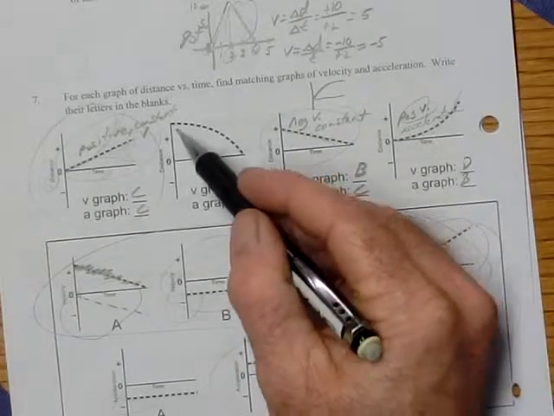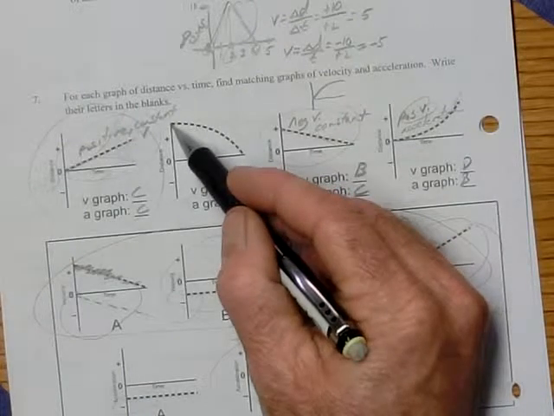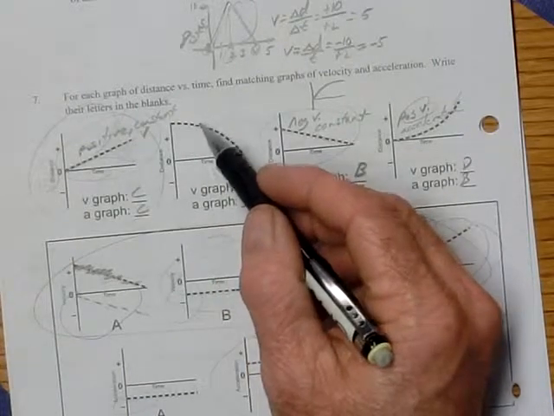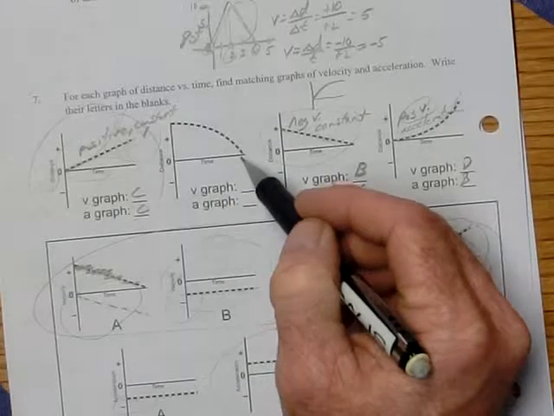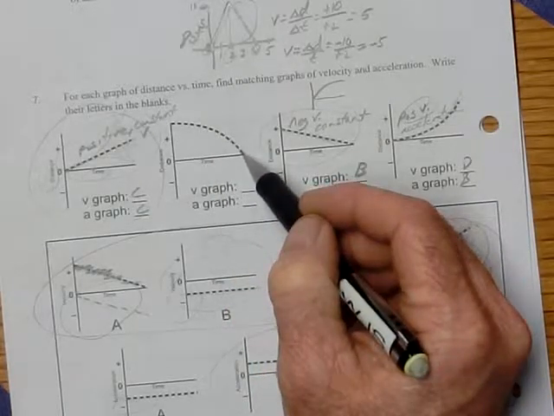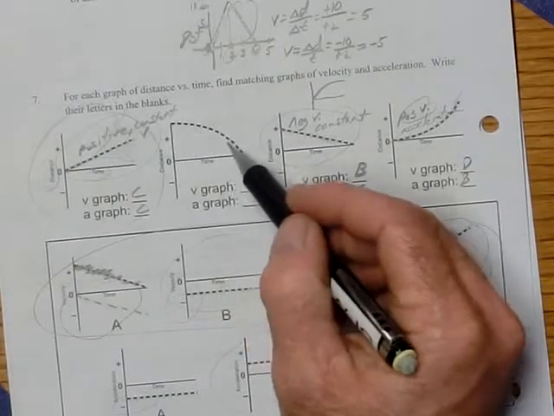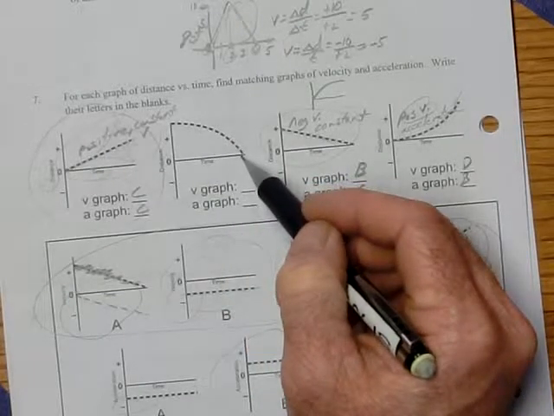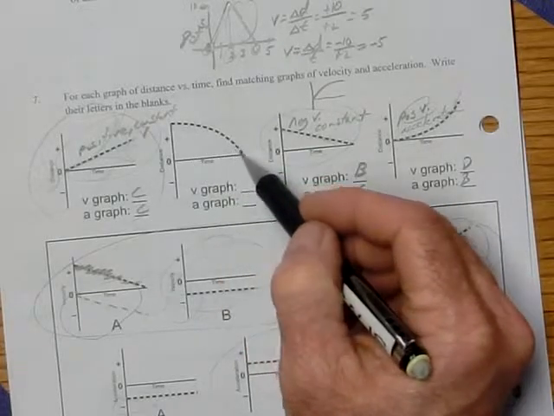So what we have here is somebody standing away from the sensor and they're walking back toward it, and they're actually walking faster. So their speed is picking up. They're speeding up, speeding up, speeding up.